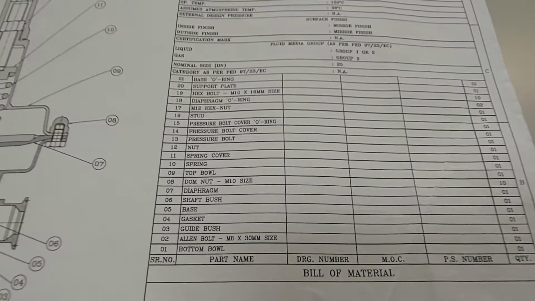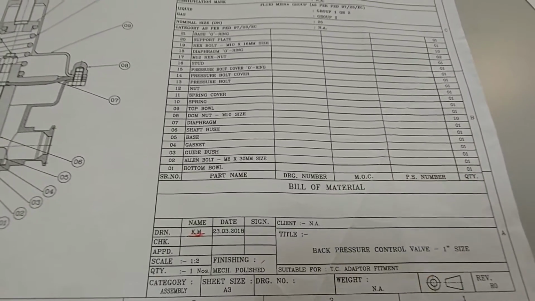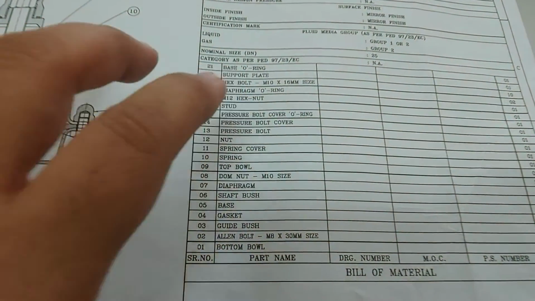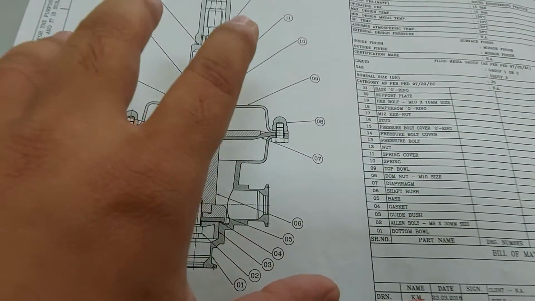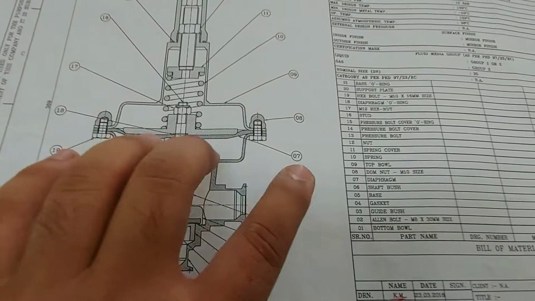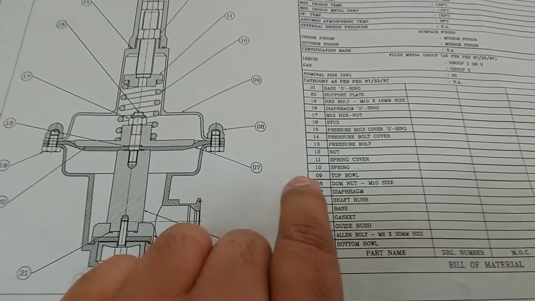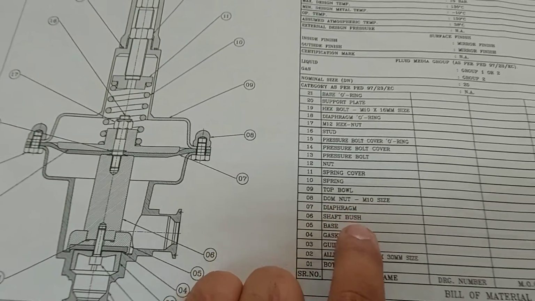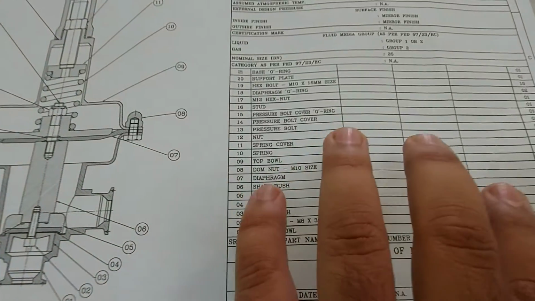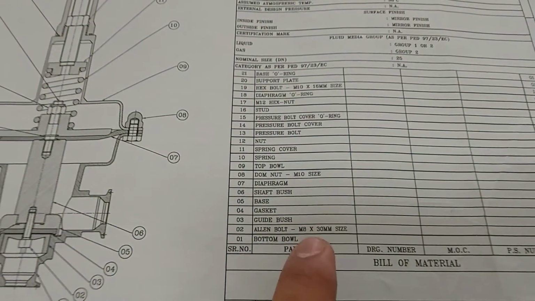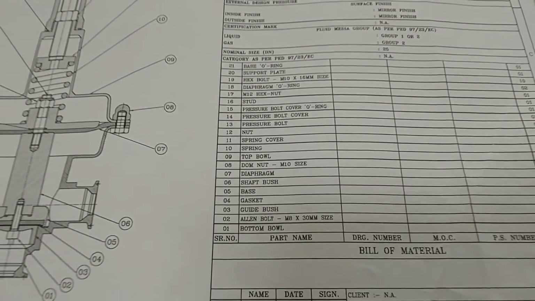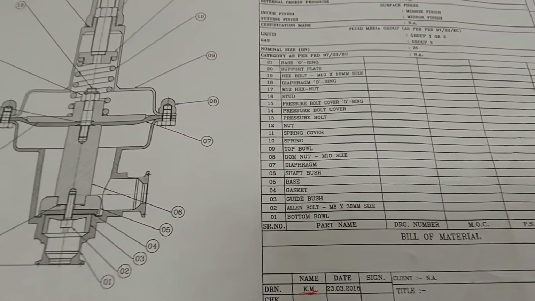This is one example where you have a valve and you have these parts. You can say the total number of parts in the drawing is 21. This is the location of part number 7. What is number 7? You go to number 7, diaphragm. This is how you know the parts. The details of the parts are also sometimes given, like diaphragm of this material, of this grade, etc.